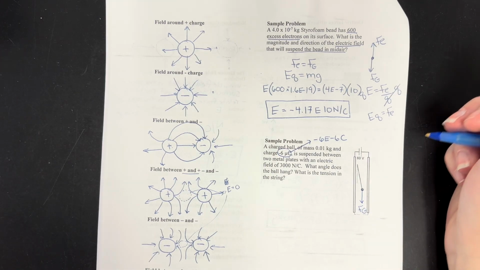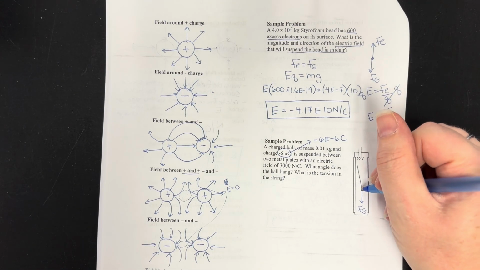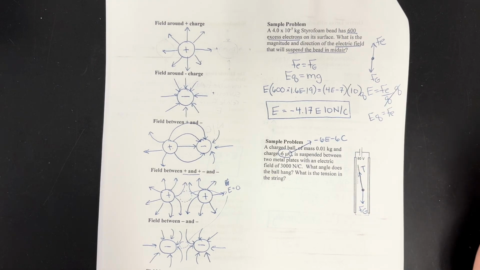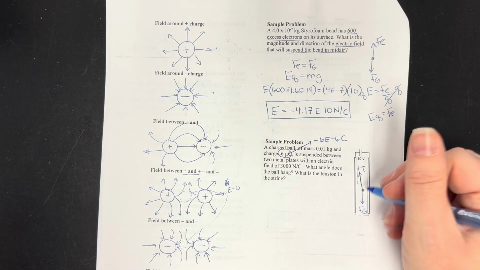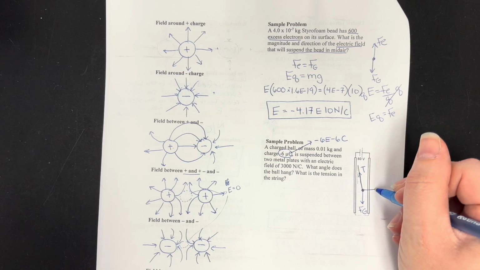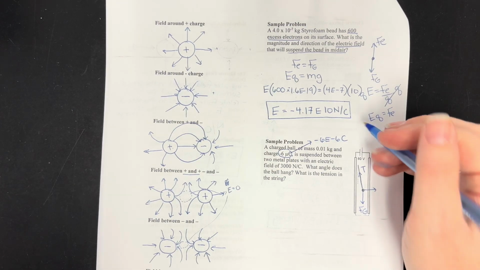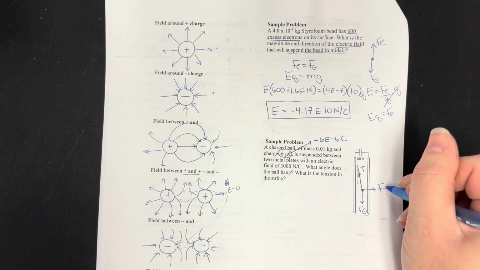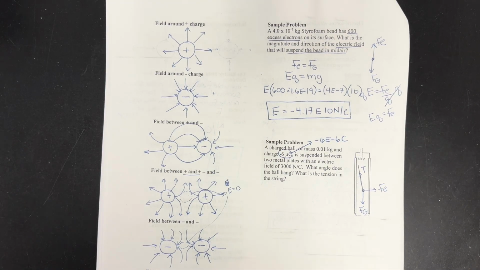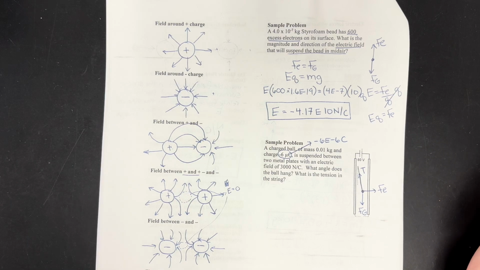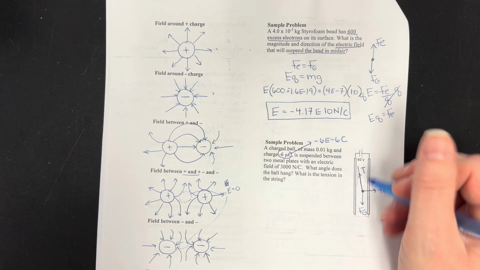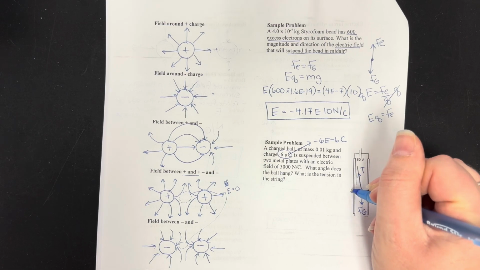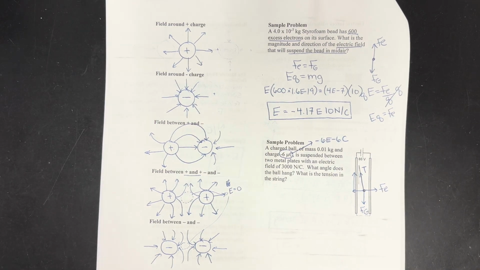And the tough part about this is that we've got tension here at an angle, and there also must be something that's pulling this in this direction. This is our electric force that's pulling this over. And we have one force that is acting not straight, it's acting at an angle. So we have to break this force into its components.